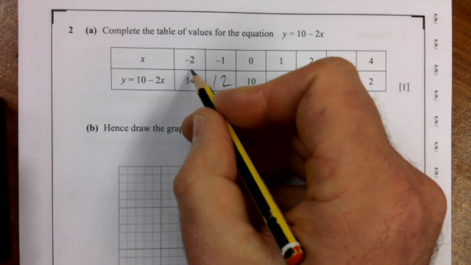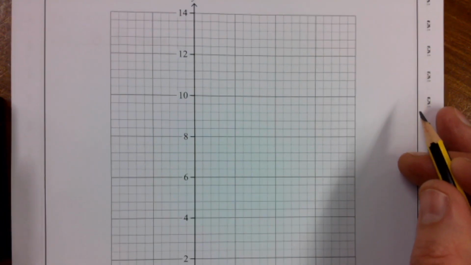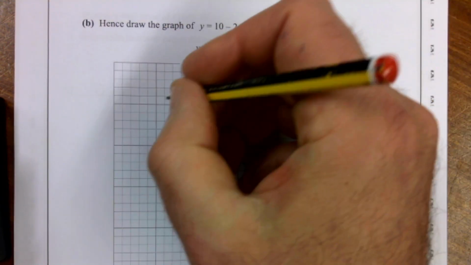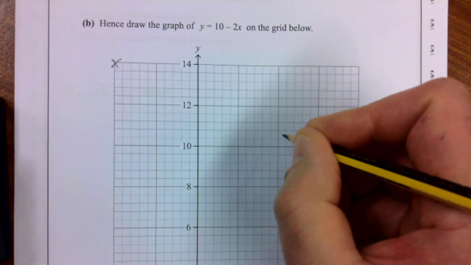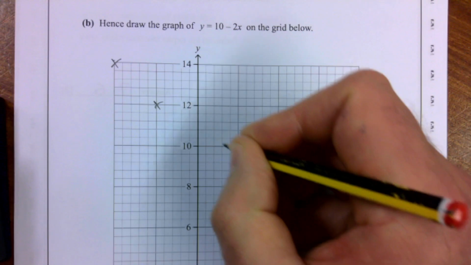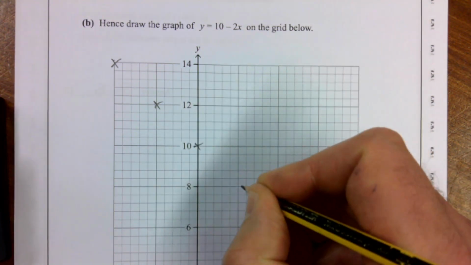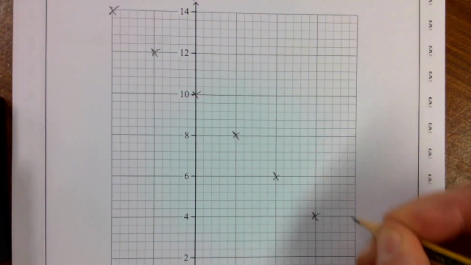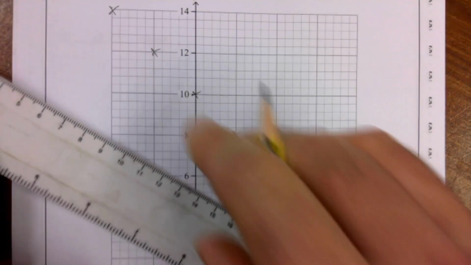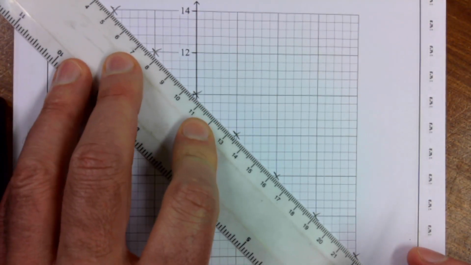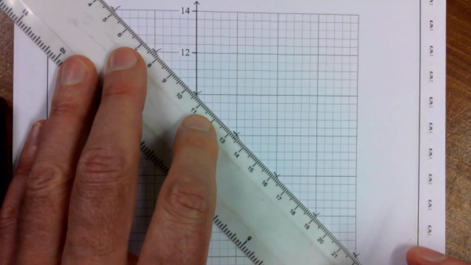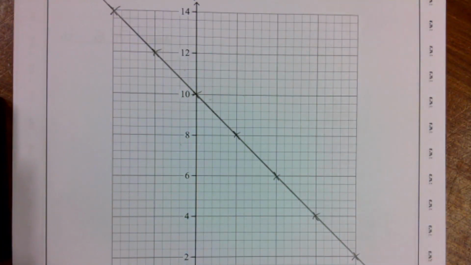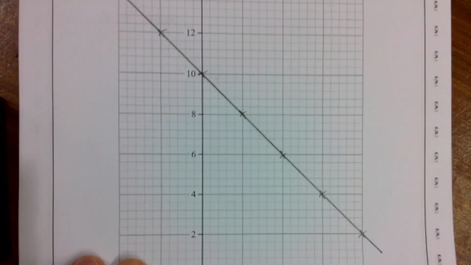Plotting those points in, we're plotting minus 2, 14. With my screen here, it's hard to see, but that's minus 2 down there. So we are minus 2, 14. And then it's going to be minus 1, 12 and 0, 10, 1, 8. And you sort of get the pattern fairly soon. You can see it's a straight line graph, so we're just going down in a straight line. Joining these points up together then. And that's my line there. So that's the line. You can see it there down the bottom.